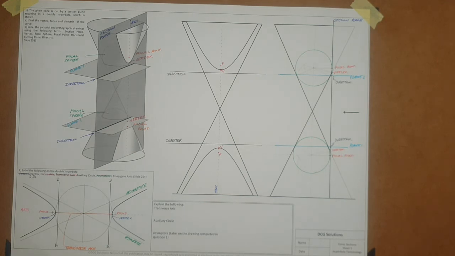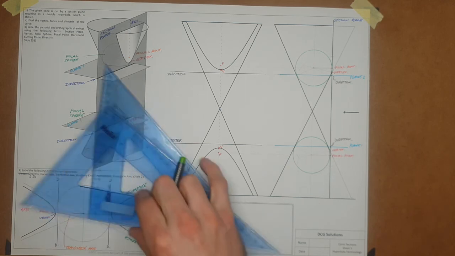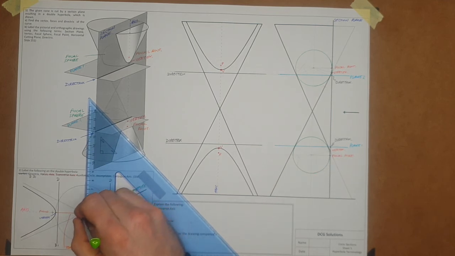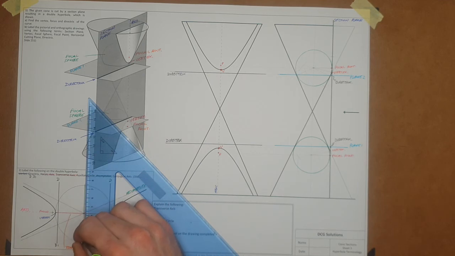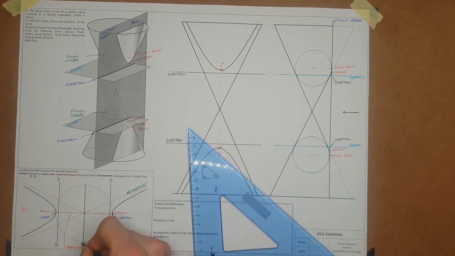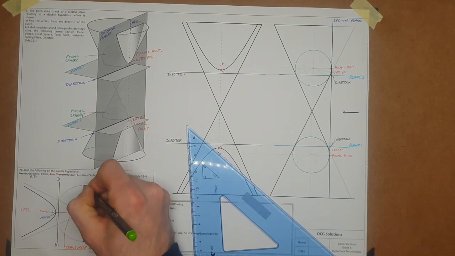Next up, the conjugate axis lies at 90 degrees to the transverse axis through the center point. That right there is the conjugate axis.